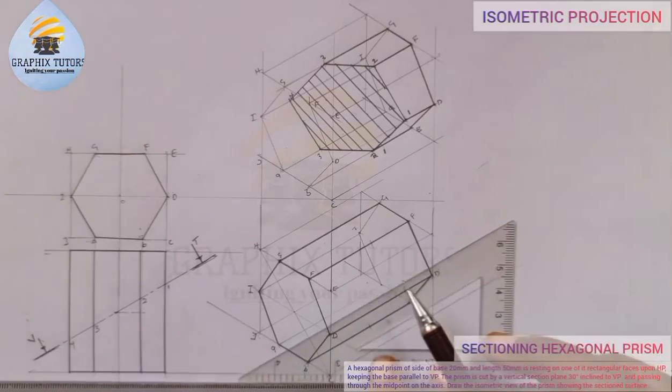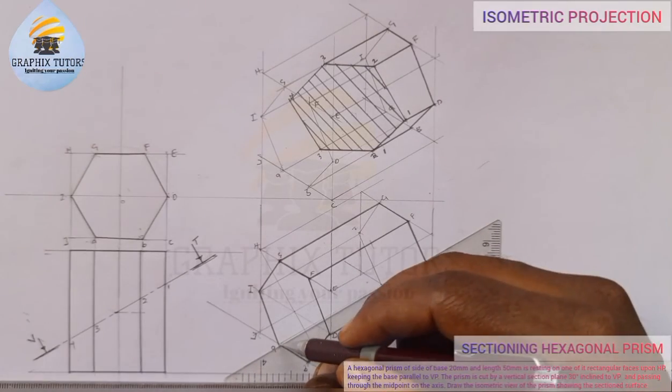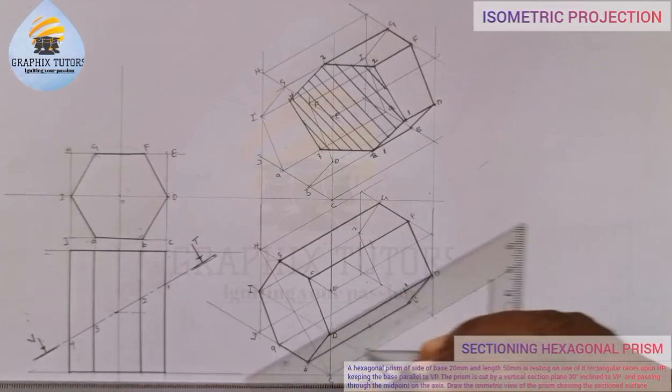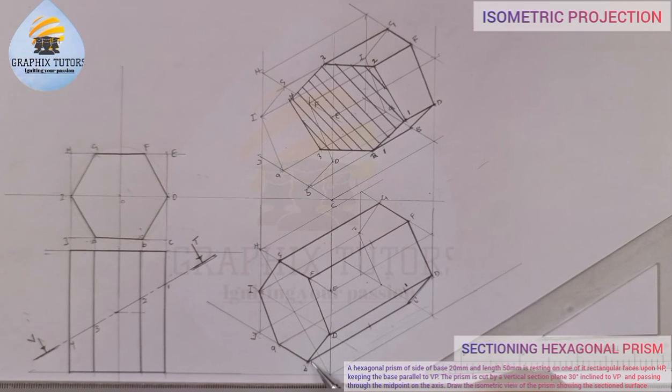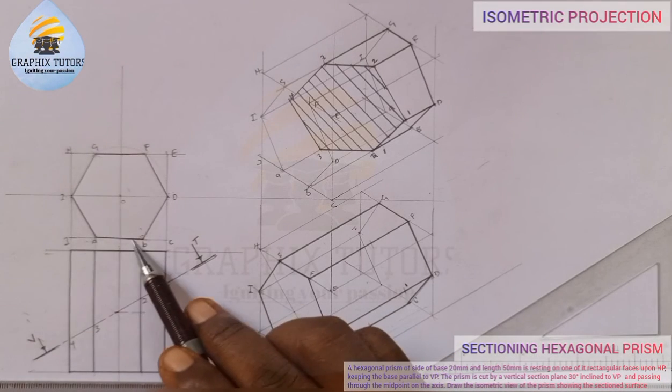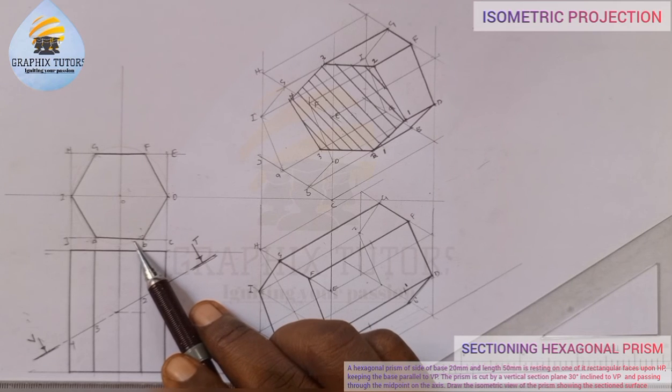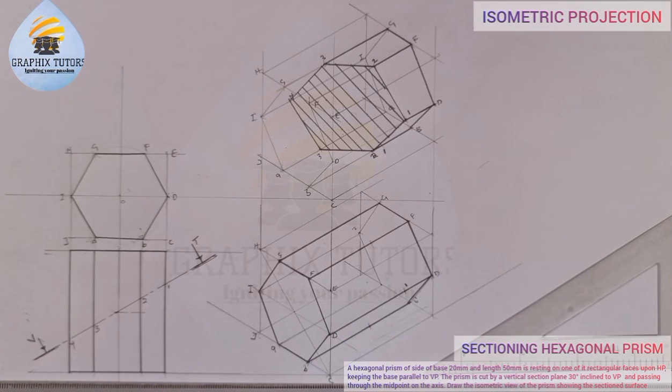Let me just give you an instance. This is what they mean here. If I draw my hidden line here, you discover that AB is the one resting on the plane. So that's why AB is on the HP, right? AB is on the HP according to the question.